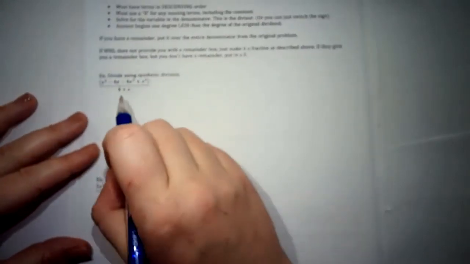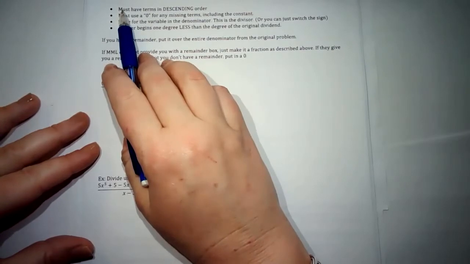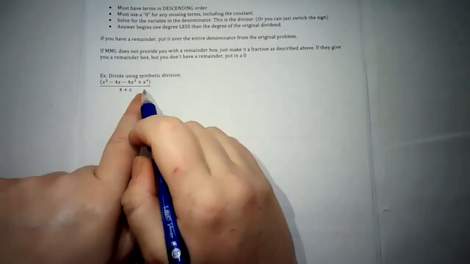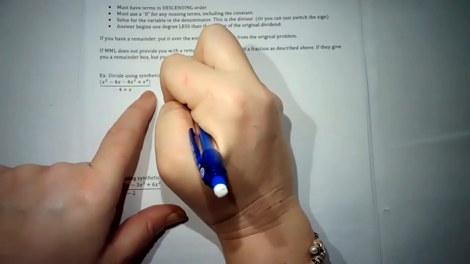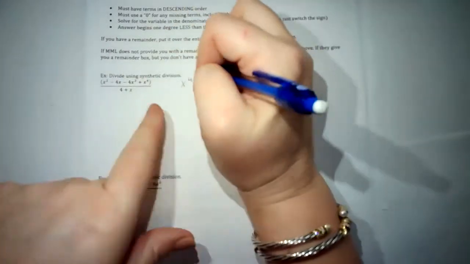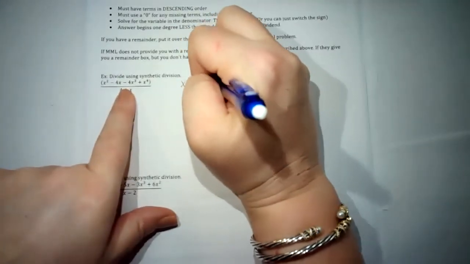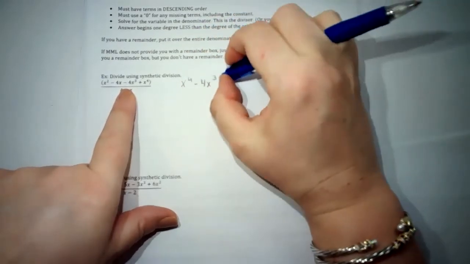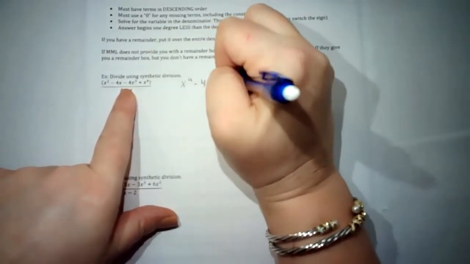He's got some issues because the very first little bullet point says, make sure your terms are in descending order. They have to step down. You have to put them in order. Now, don't touch the denominator. That's an issue. Leave him alone. But you do need to rearrange the numerator. So I'm going to rewrite this in descending order.